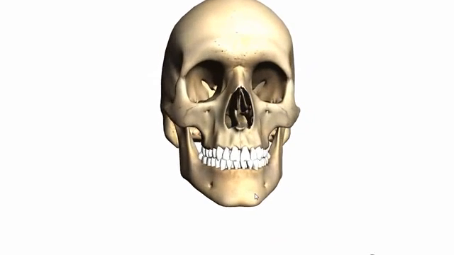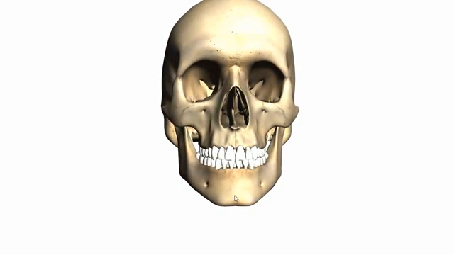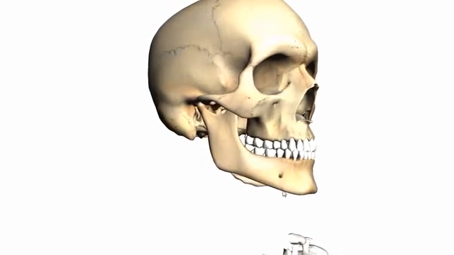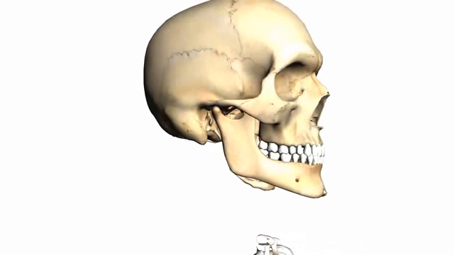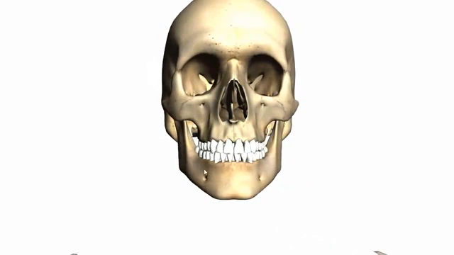So on the base of the mandible you've got these protuberances, these little bumps. If I just rotate it around laterally, you can see this slight bump here, and this is what's known as the mental protuberance, and it lies in the midline where the two parts of the body of the mandible meet. So this is the mental protuberance.